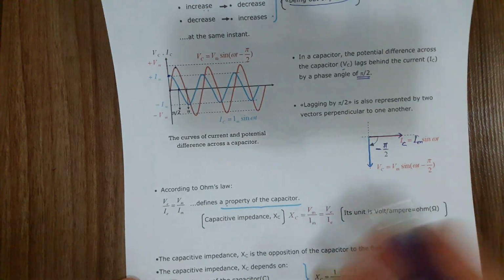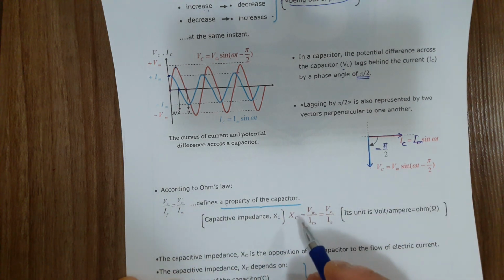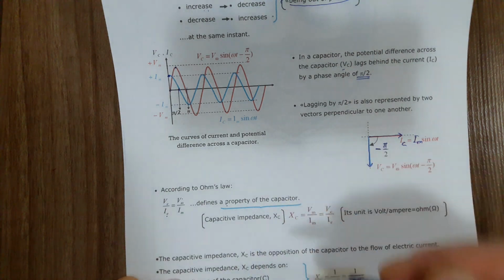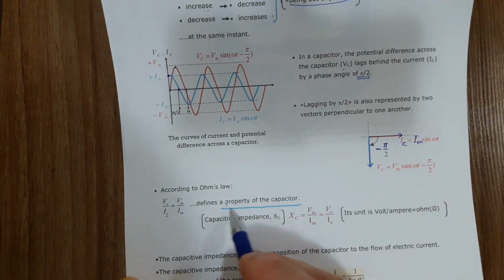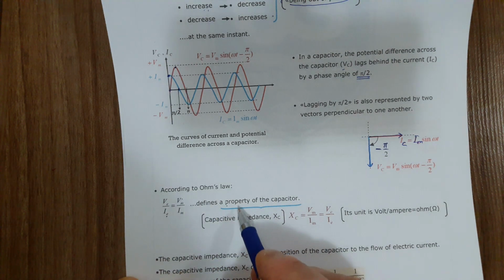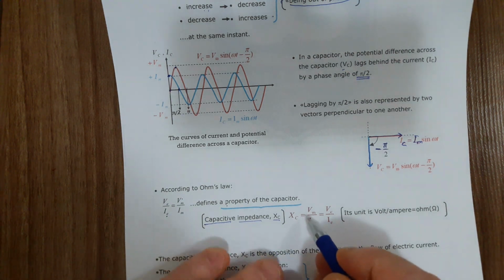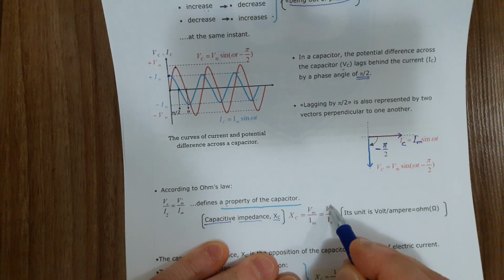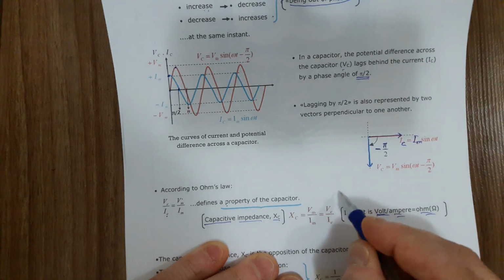So according to Ohm's law, again, V over I, Vm over Im, defines a property of the capacitor. Again, it is the opposition to the electric current, because the electric current sometimes becomes maximum, sometimes becomes zero, so something opposes the electric current flow. So this ratio, according to Ohm's law, VE over IE or Vm over Im, defines a property of the capacitor which is known as capacitive impedance and represented by XC. XC is equal to Vm over Im. Its unit is again volt per ampere, the same as the resistor.